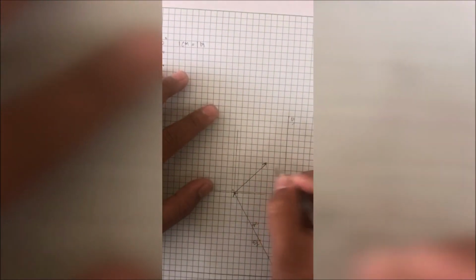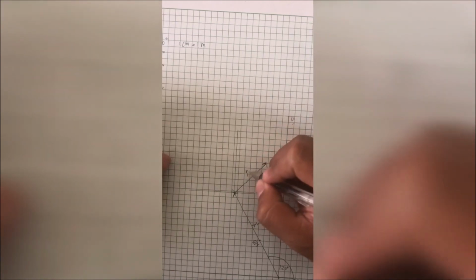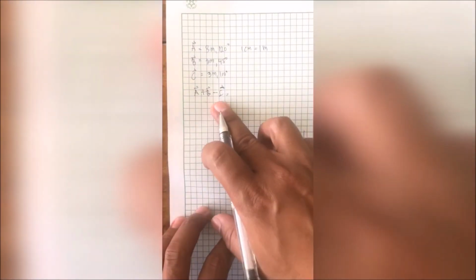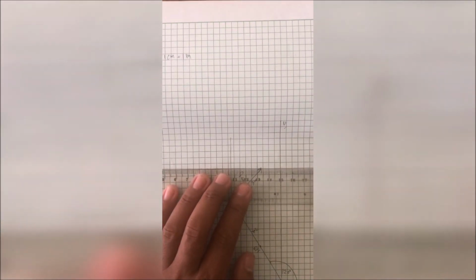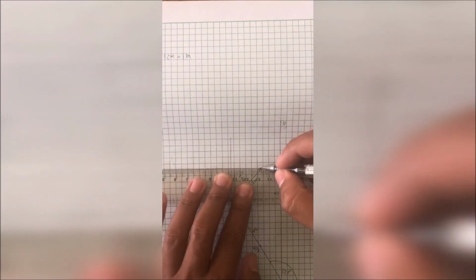So we have vector B that is 45 degrees from the positive x-axis, and magnitude is 3 meters. Then, since you have the third vector, which is negative vector C, make another Cartesian coordinate system whose origin is at the tip of vector B.